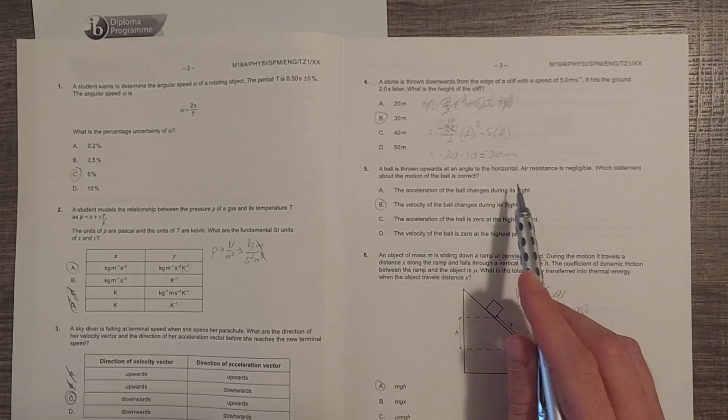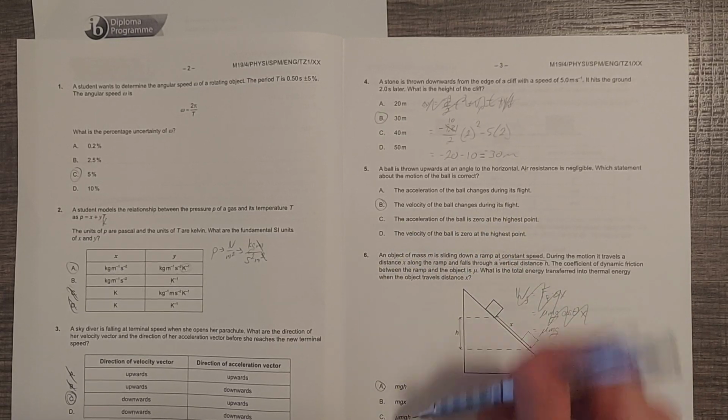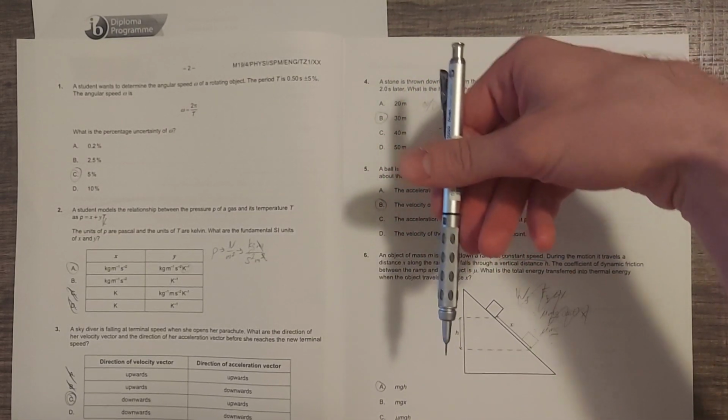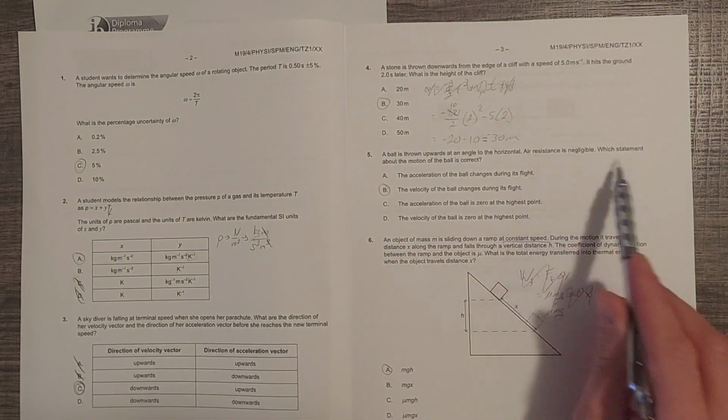A ball is thrown upward at an angle to the horizontal. Air resistance is negligible. Which of these statements is true? Acceleration of the ball changes during its flight. Nope. It's g downward the entire time. That never changes, especially if we're neglecting air resistance.